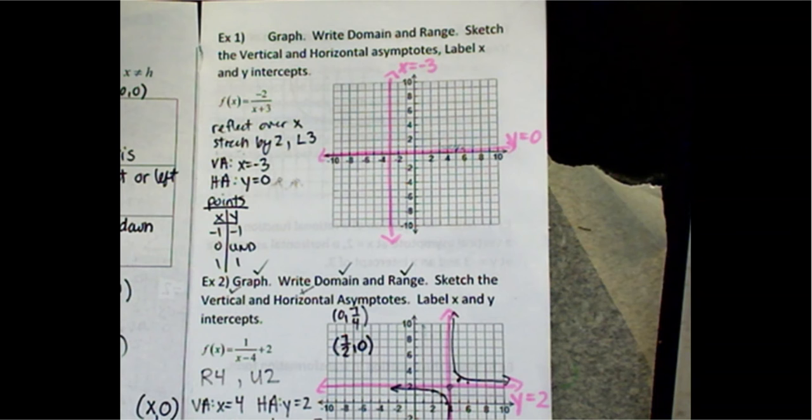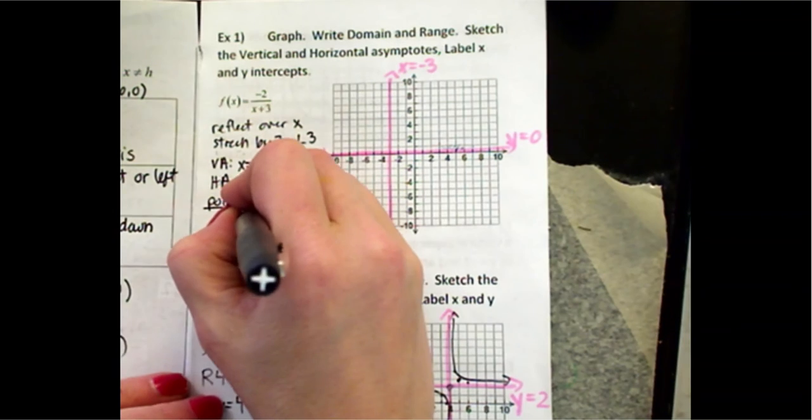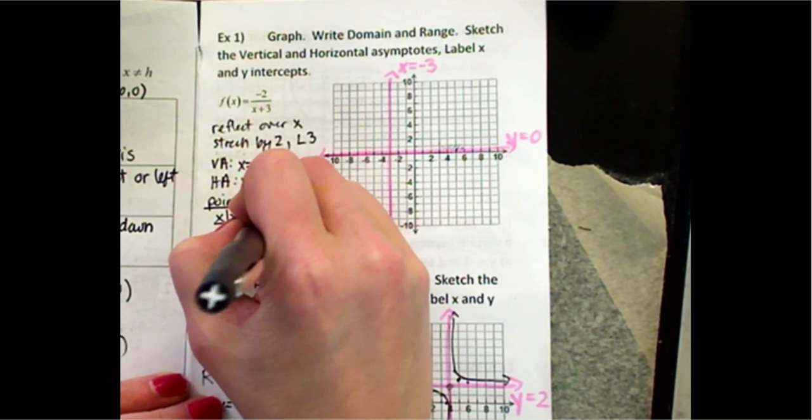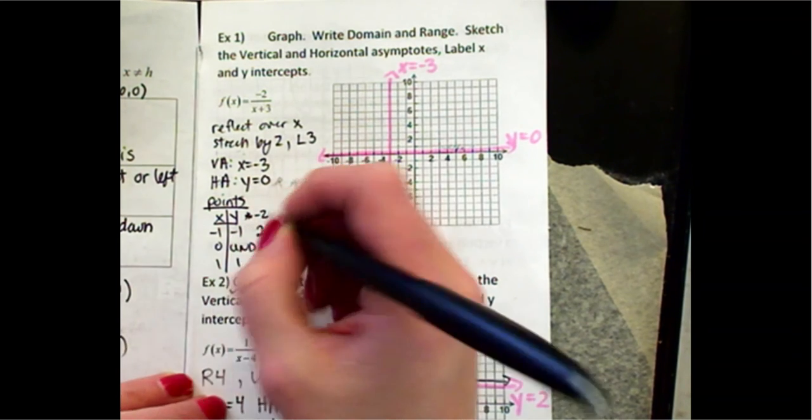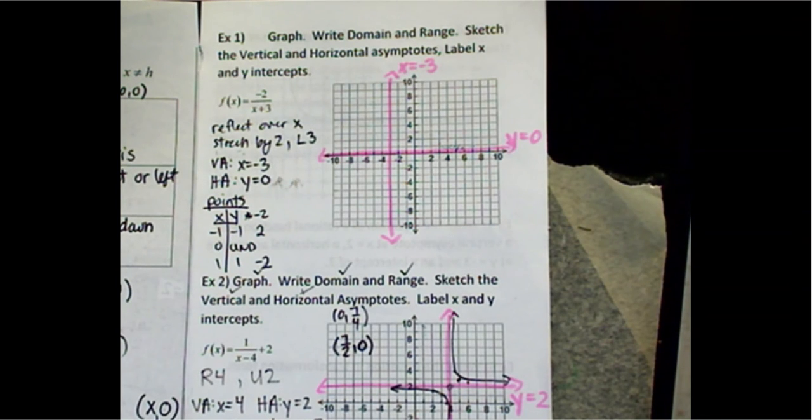Notice I only gave you one per branch. You don't need more than 1 point per branch. Stretch and reflect, so I'm going to multiply by the -2. Those are the parent function points.